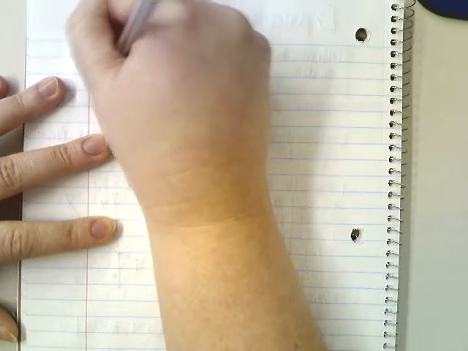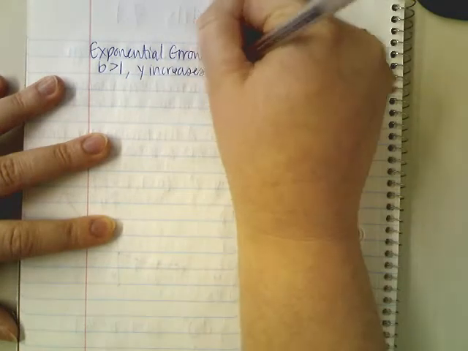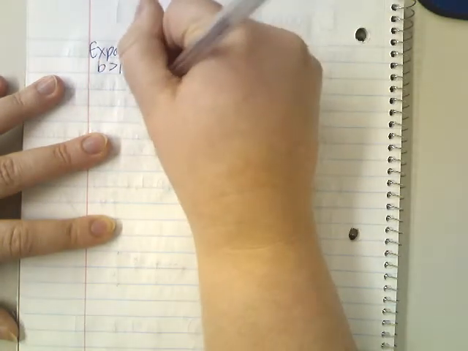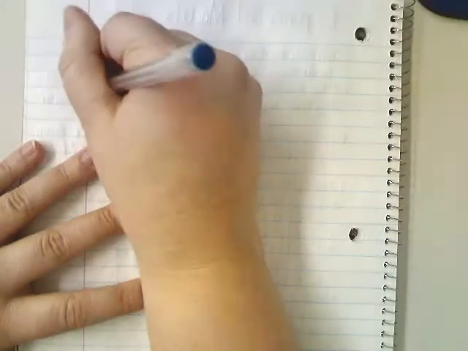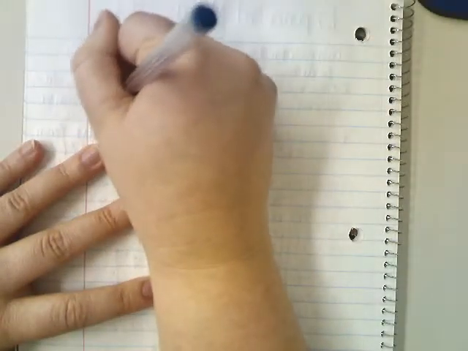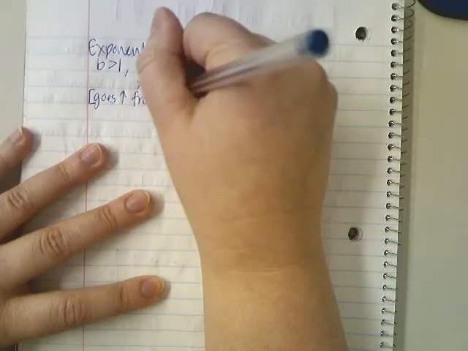So if we're talking about exponential growth first, it's when our b value is greater than 1, and y increases as x increases. So as one goes up, the other goes up. So in more simple terms, it goes up from left to right.